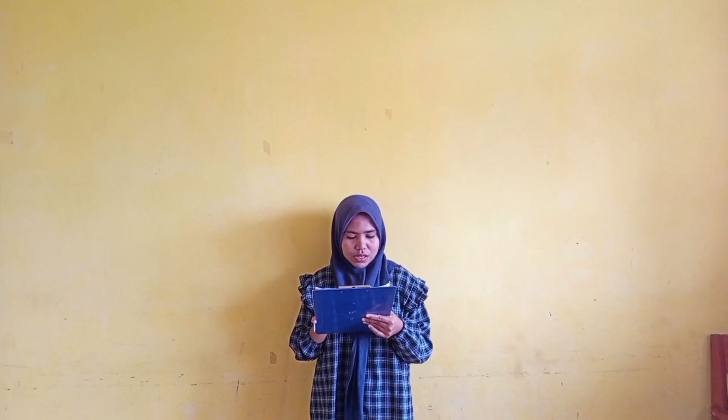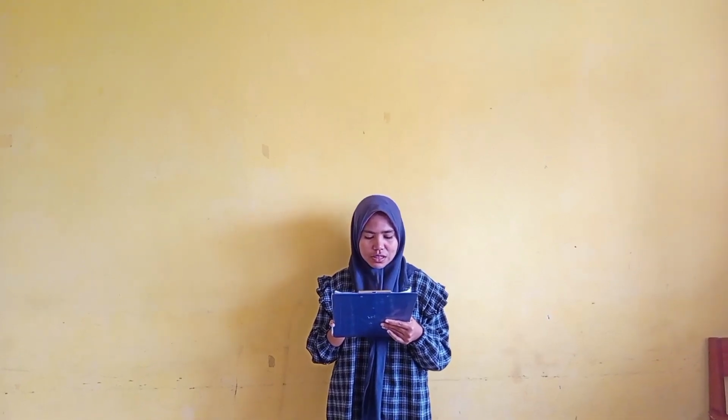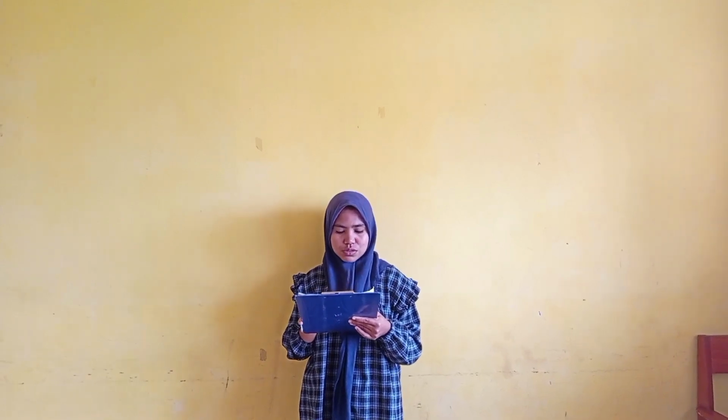First, let us start by understanding the definition of a two-tailed hypothesis test. Definition: a two-tailed hypothesis test is a statistical testing method used to determine whether there is a significant difference between a population parameter and a certain value, regardless of the direction of the difference, whether it is greater or smaller. This test is used when we want to examine whether a parameter is not equal to a specific value.